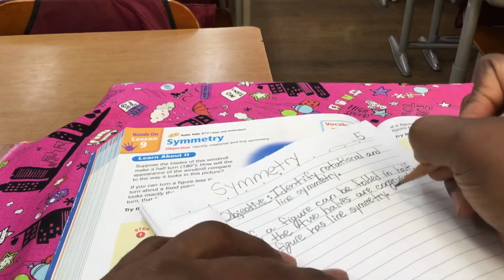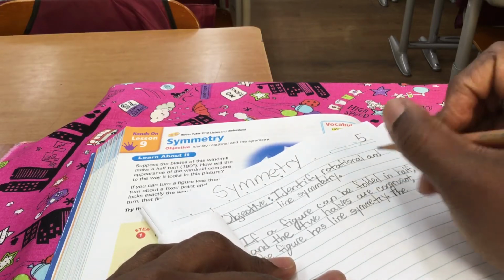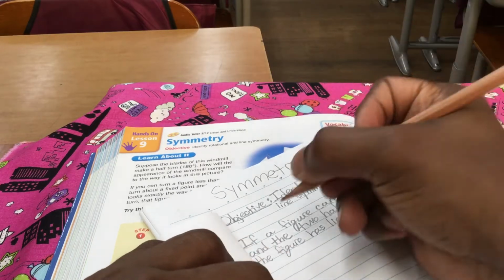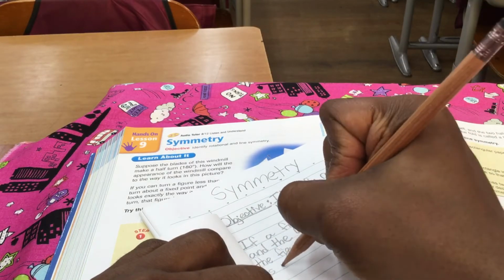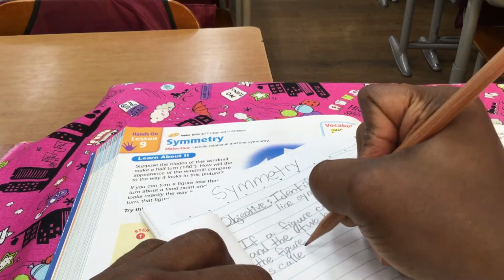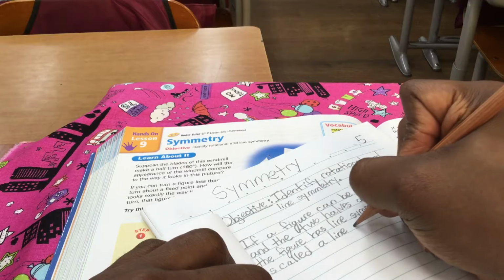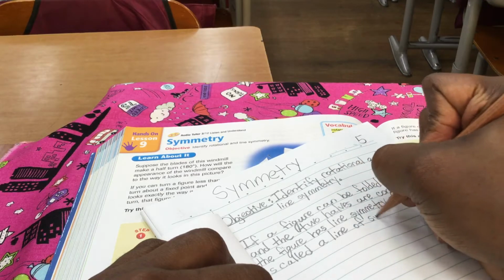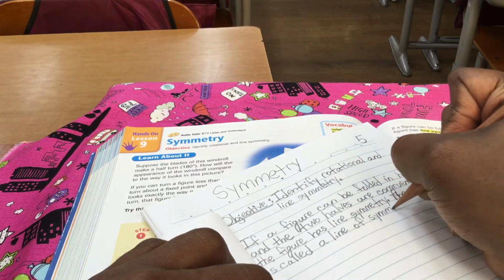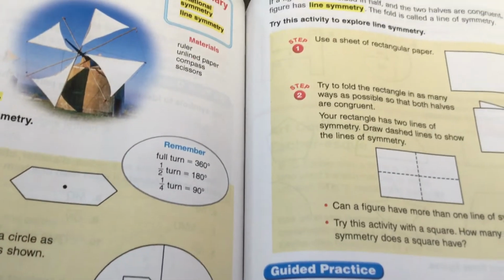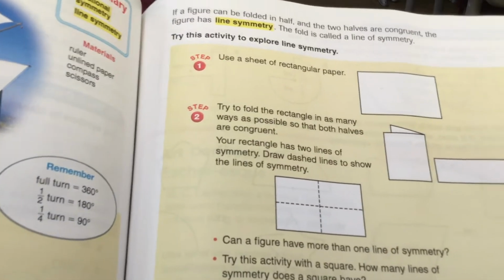We call the fold a line of symmetry. Okay? Now you can see it here in the textbook. You can see this example here.